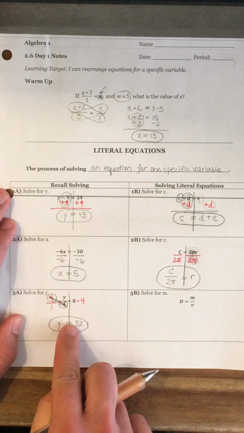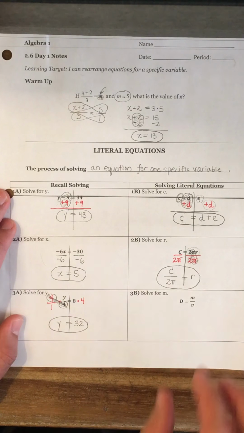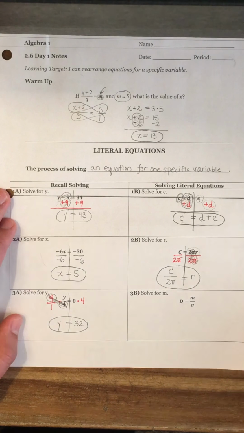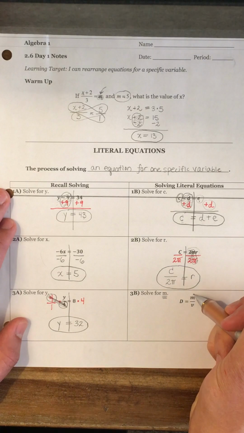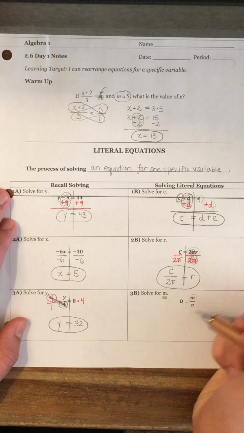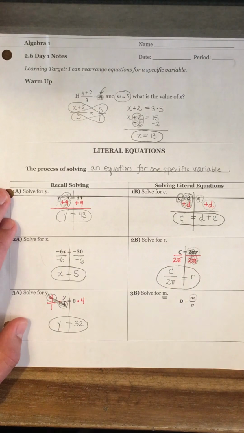So let's take a look at a similar problem, but in terms of literal equations. So nothing but variables in this problem. And I'm being asked to get m all by itself, this variable m. So this m on top, I somehow need to get rid of this v on the bottom. Well, there's actually 2 ways that we could look at this problem.